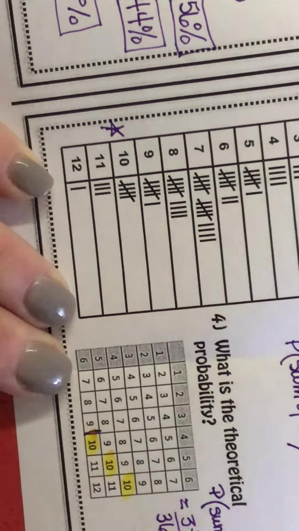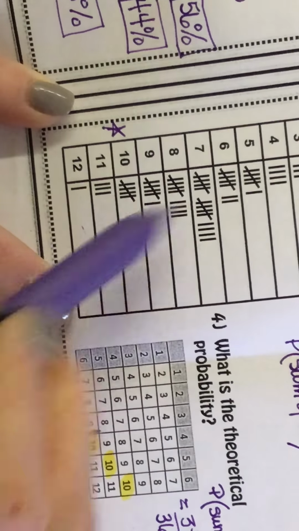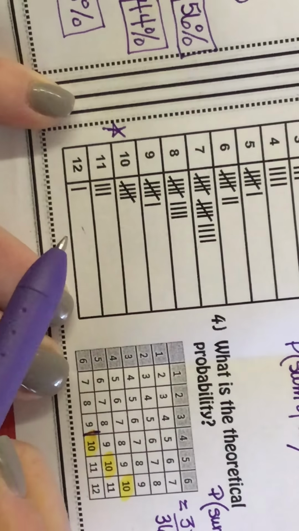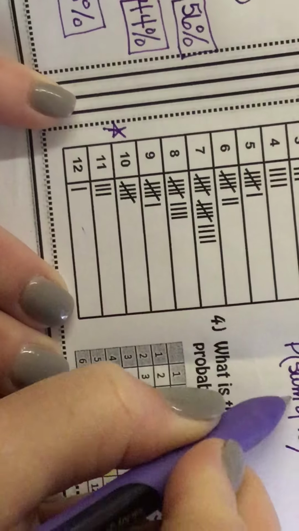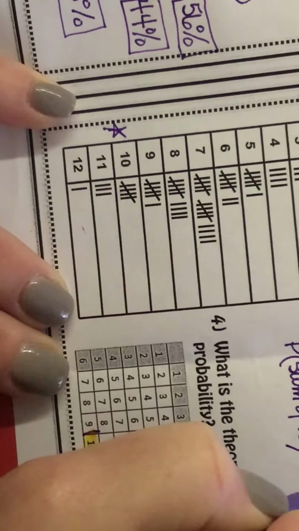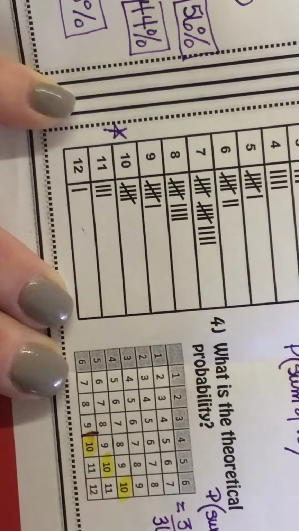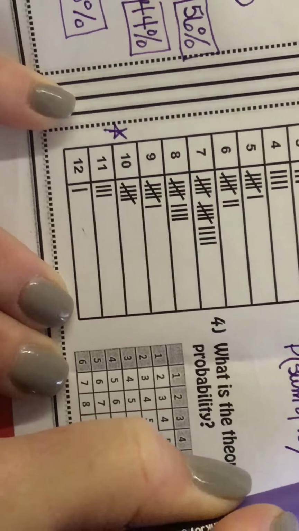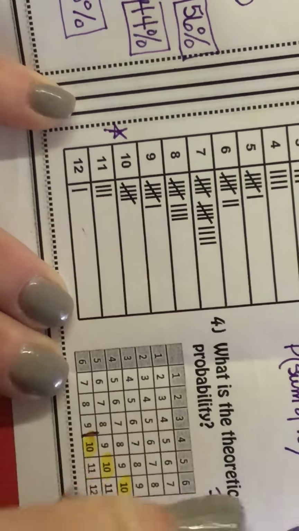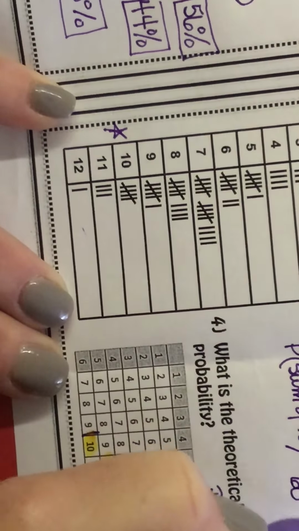Okay? And it usually will give it in the problem. If not, I need to add up how many times I actually rolled the dice. Okay? So the sum of 10, I had 5. And my bottom number is going to be the total number of trials. In other words, the total number of times that I rolled those dice.